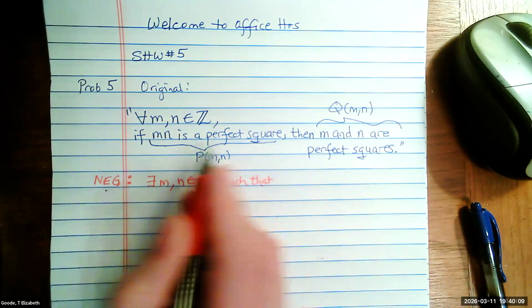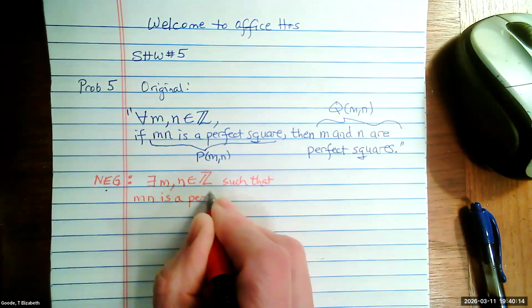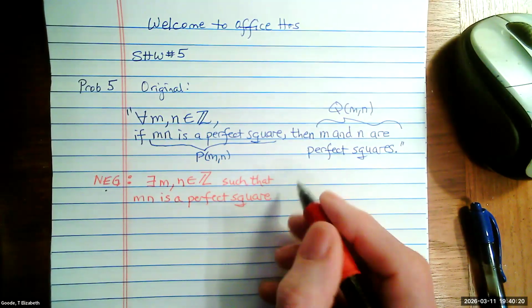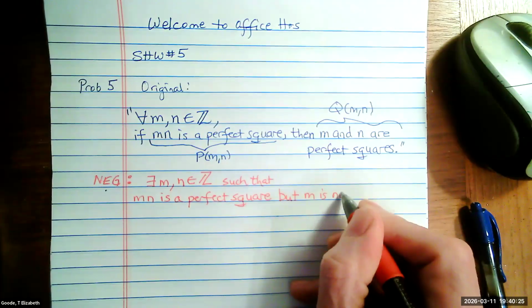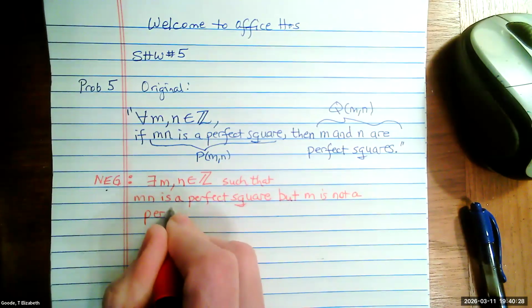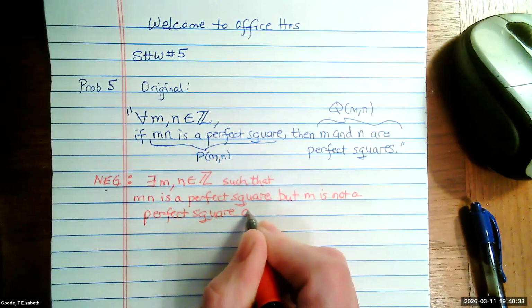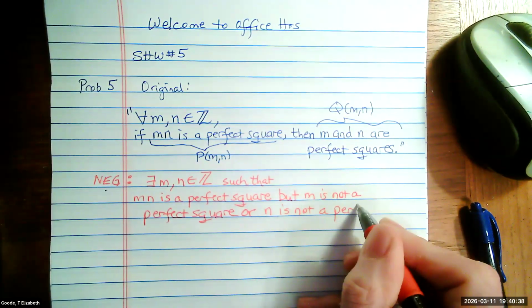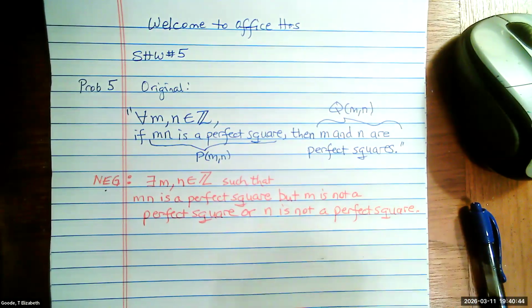So we want P and not Q. Such that mn is a perfect square, but m is not a perfect square or n is not a perfect square, or both, because we use the inclusive or, right?